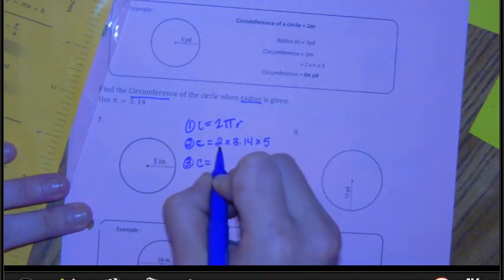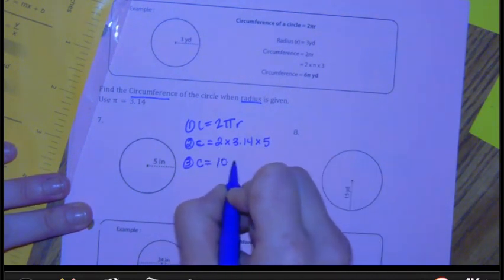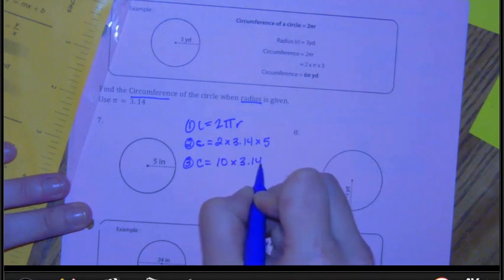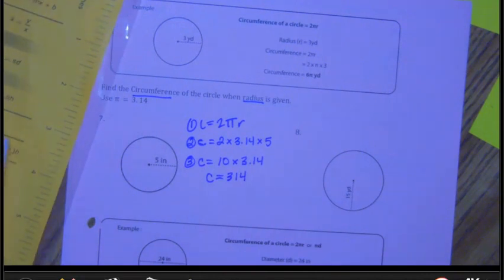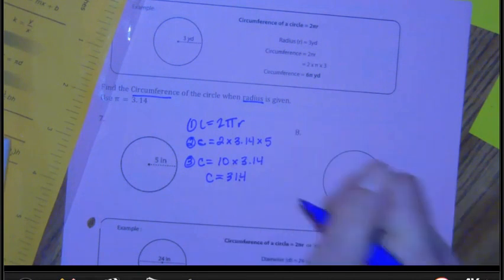C is equal to, well, I'm going to do 2 times 5, which is 10, times 3.14. And C is equal to 314, I think. I'm almost positive. Nope, I'm off. 31.4 inches. And it's just inches. We did not find the area, so we do not have to do the square.